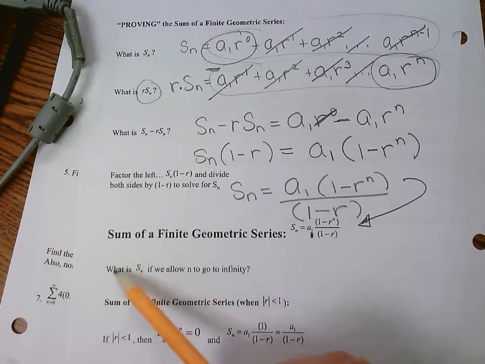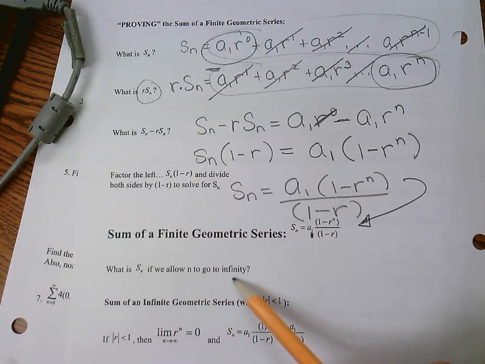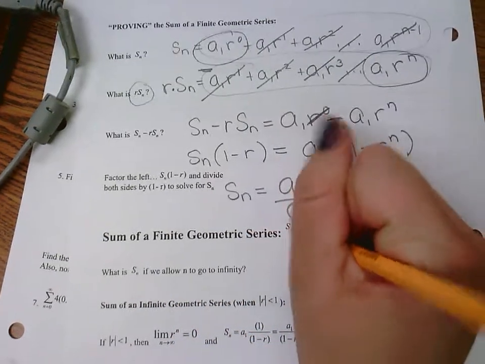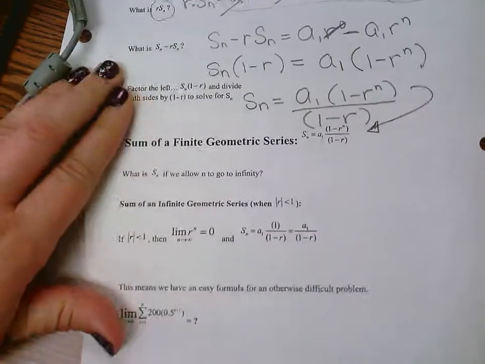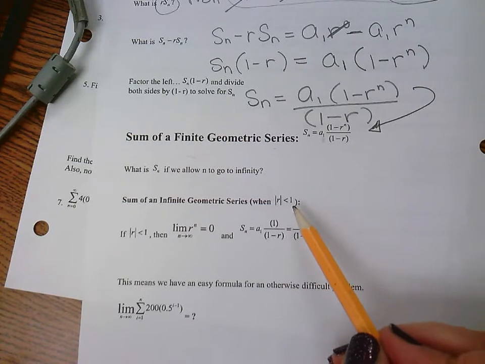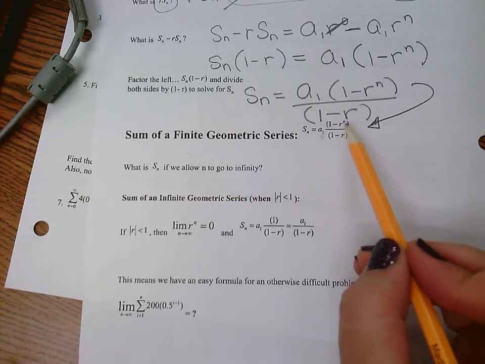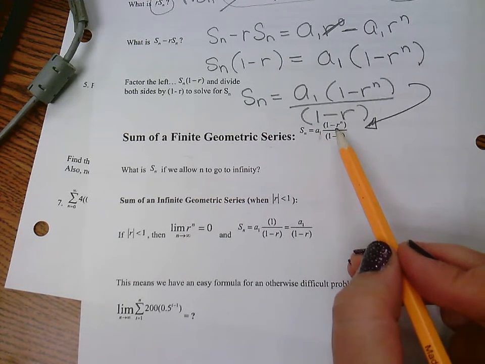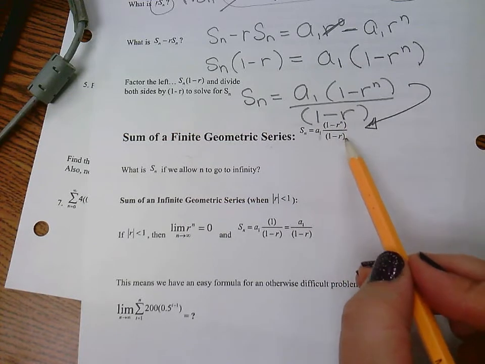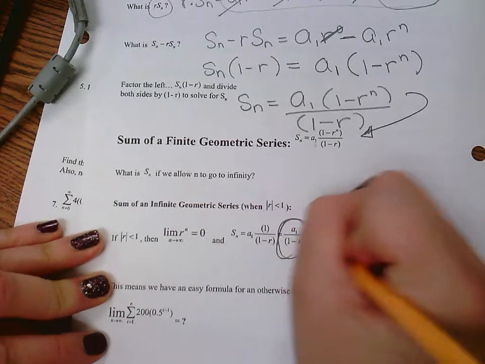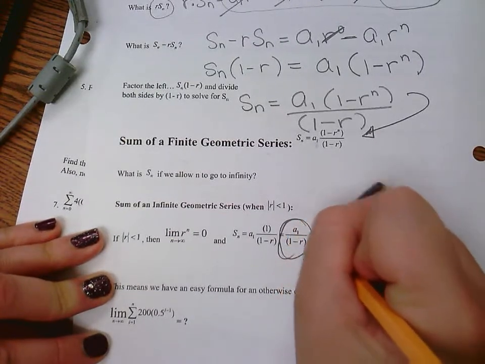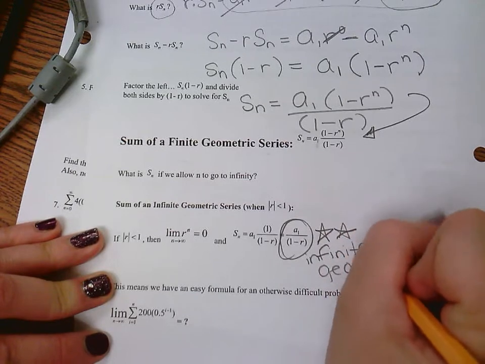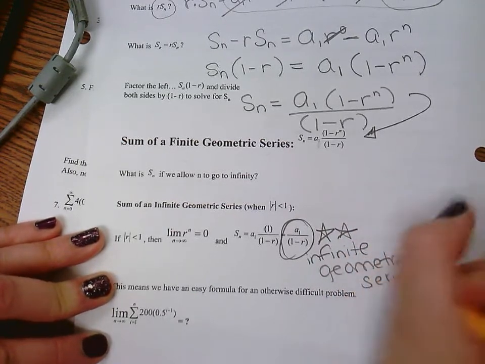And then it says, what is S sub n if we allow n to go to infinity? So what if I want the infinite term? Well, what's going to happen when your r value is really small? When your r value is really small, r to the nth power basically approaches 0, right? 1/2 times 1/2 times 1/2 times 1/2 times 1/2 times 1/2 is about 0. So you'd have a sub 1 times 1 over 1 minus r. And that is the formula that you need for an infinite geometric series.